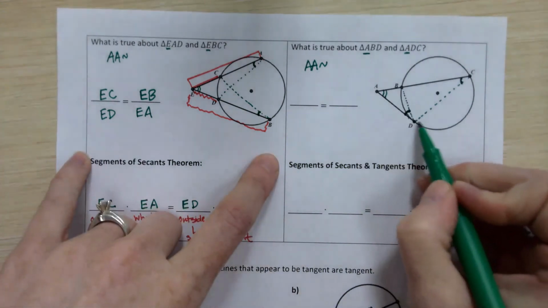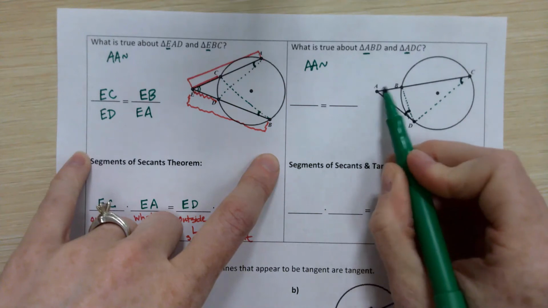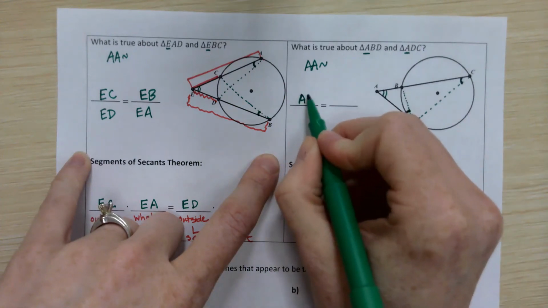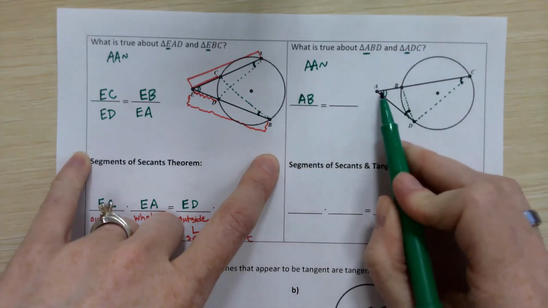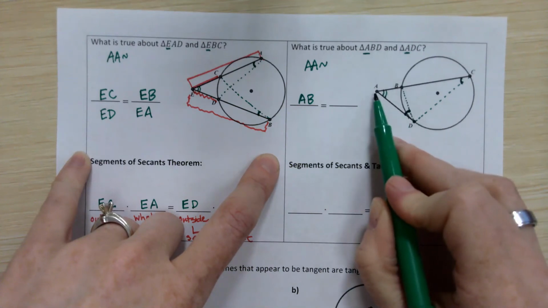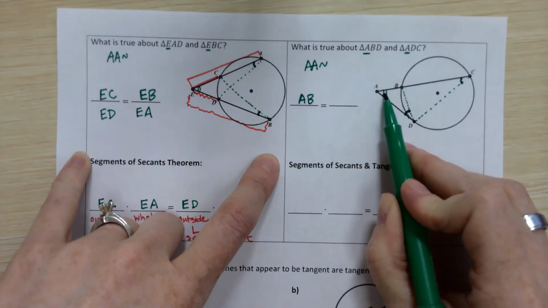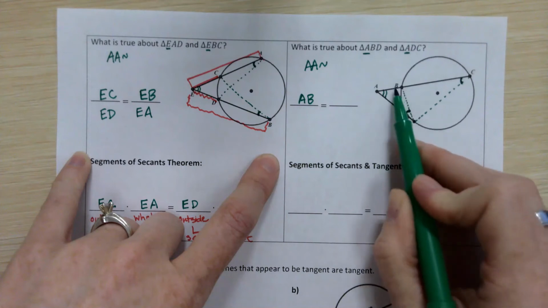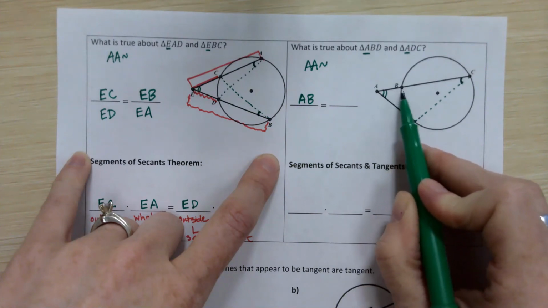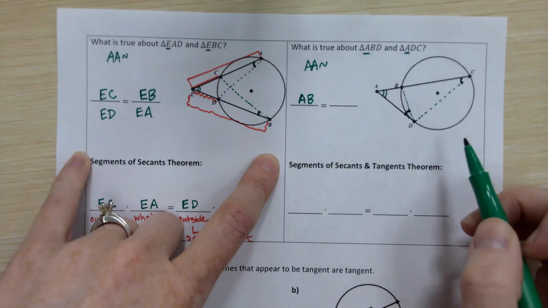So using everything but the dashed segments that I added in, let's start with AB. AB in the small triangle is connected to that congruent angle and then an unmarked obtuse angle. Looks like it's bigger than 90 degrees if we just use looks to help us out.